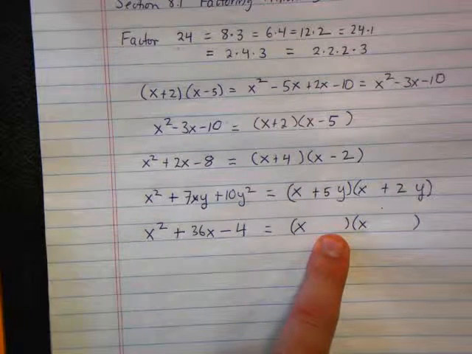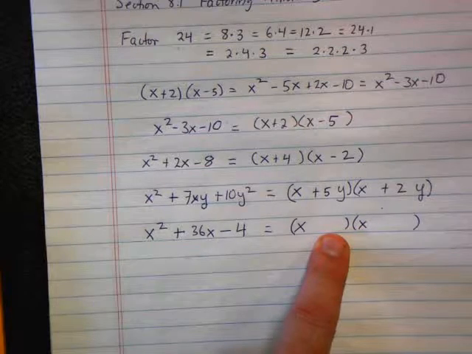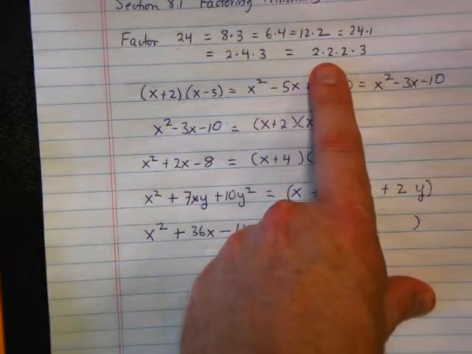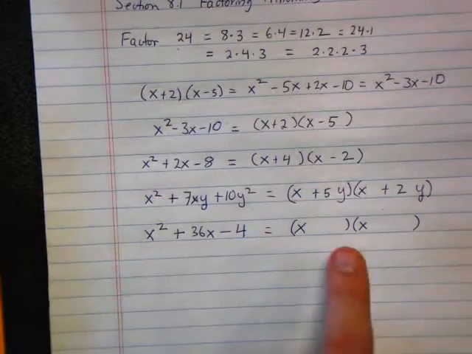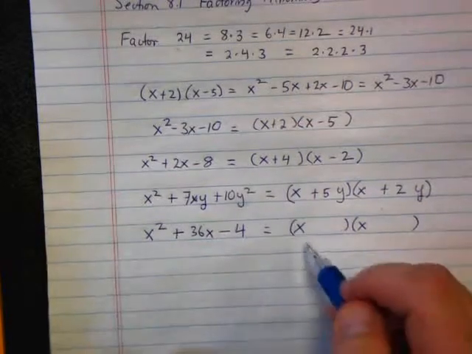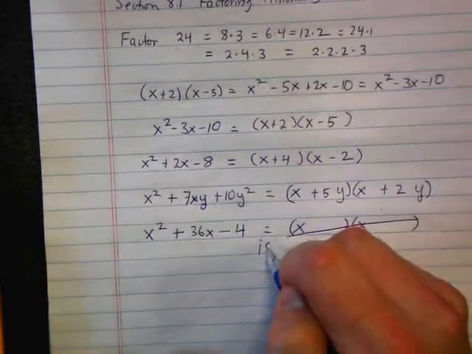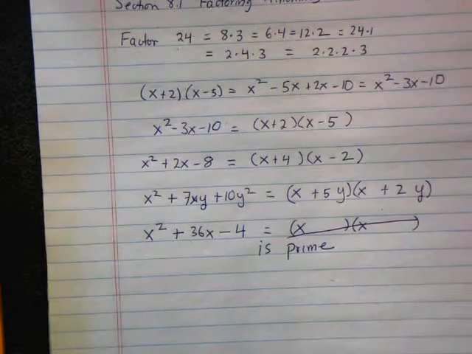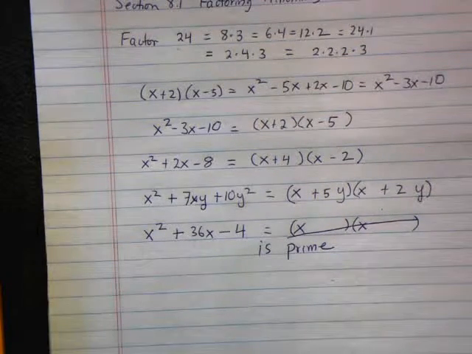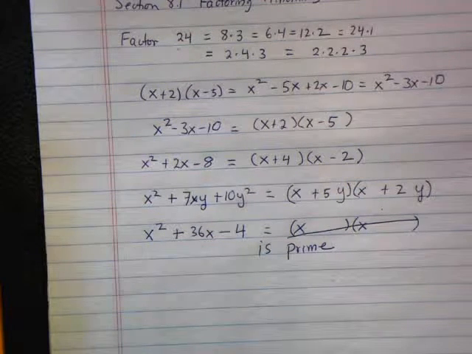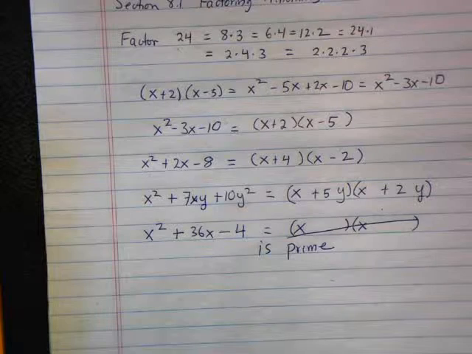What do you call something that doesn't factor? What did you call these numbers that didn't factor? Prime. So what do you call a polynomial that doesn't factor? Prime. So your answer here would be x squared plus 36x minus 4 is prime. It does not factor. And that's sometimes a correct answer.